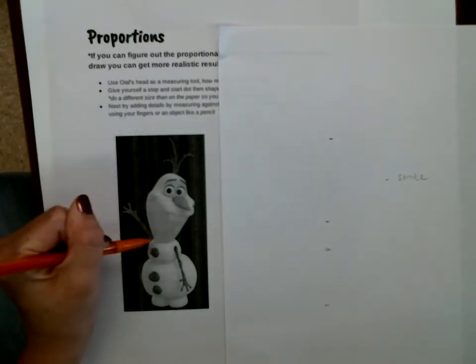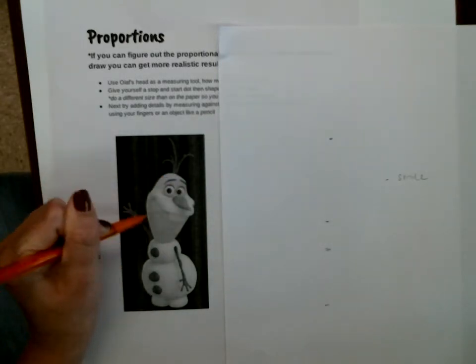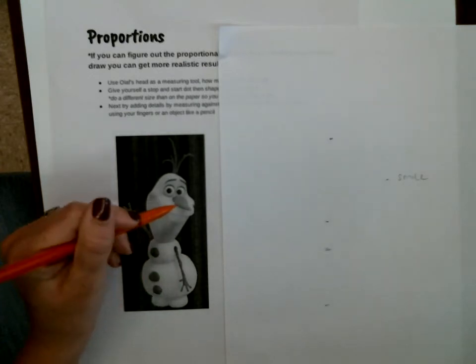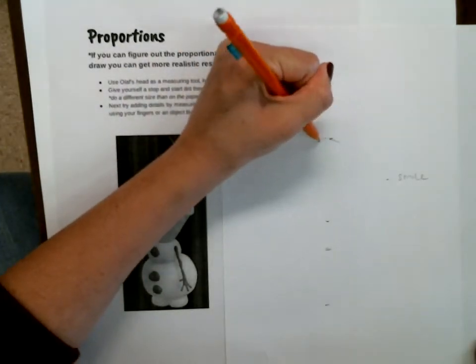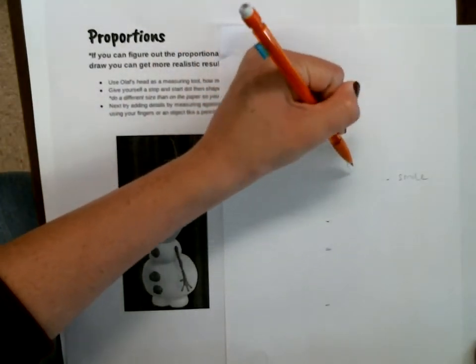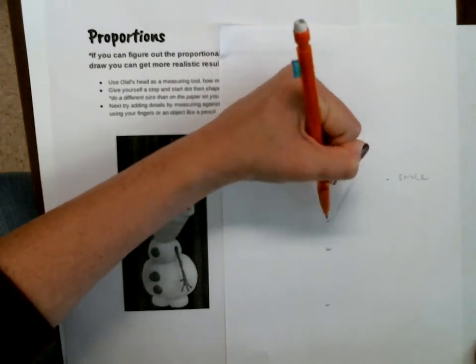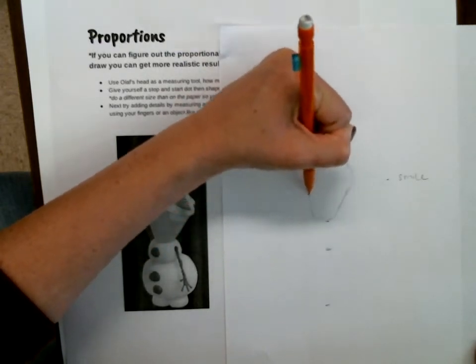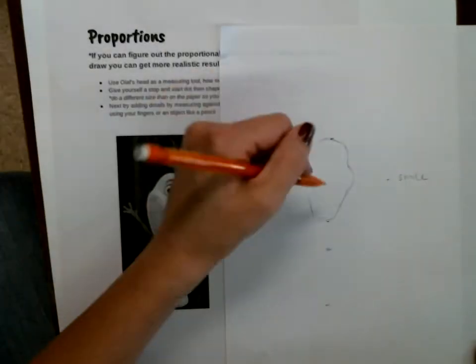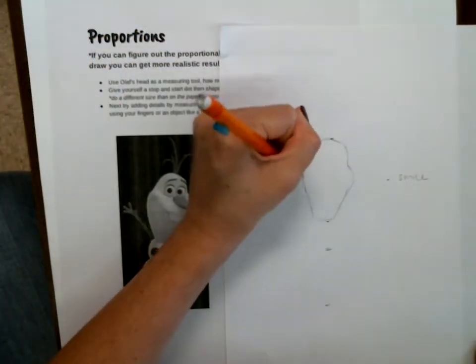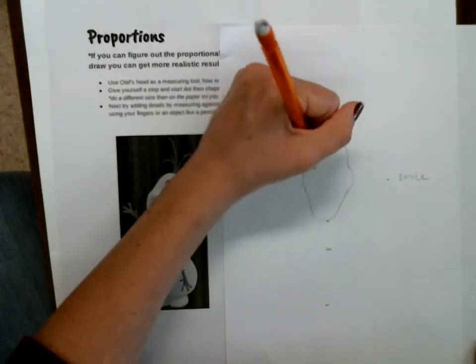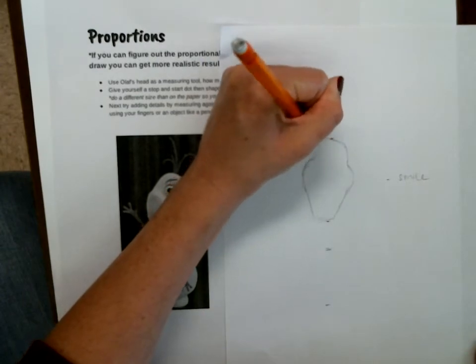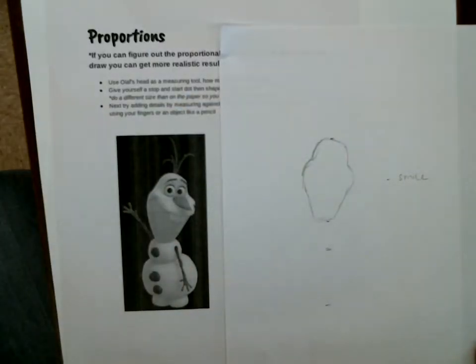You definitely want to start with the main shapes like his head and his body before getting all those little details. So I'm going to start by blocking in his head. And it's okay if it's not perfect. I'm just going to get the basics in there. And there we go.